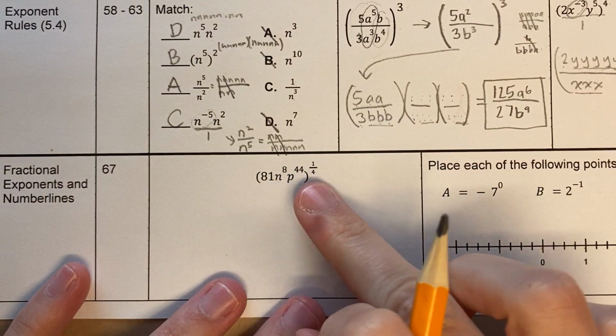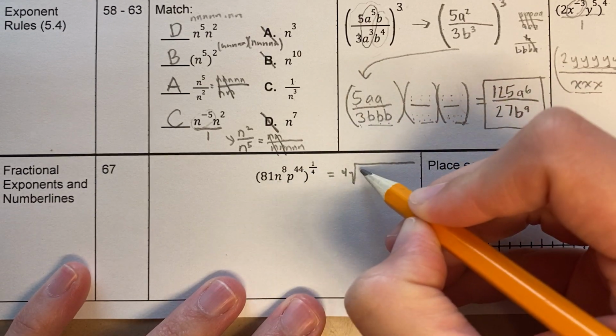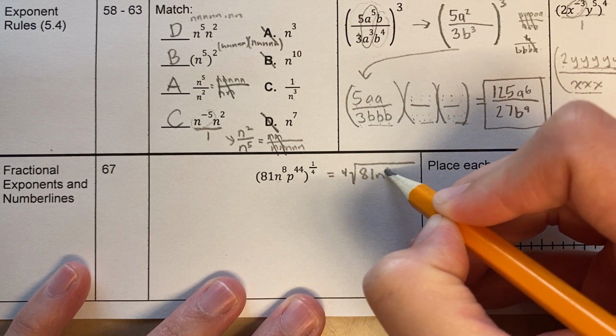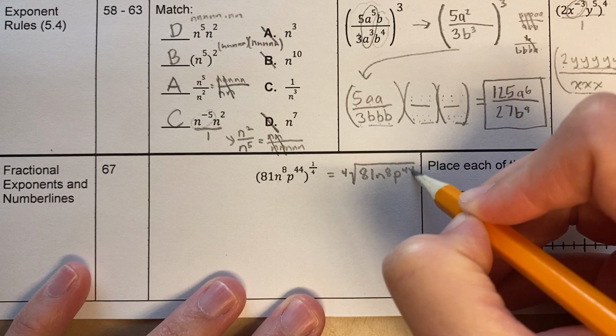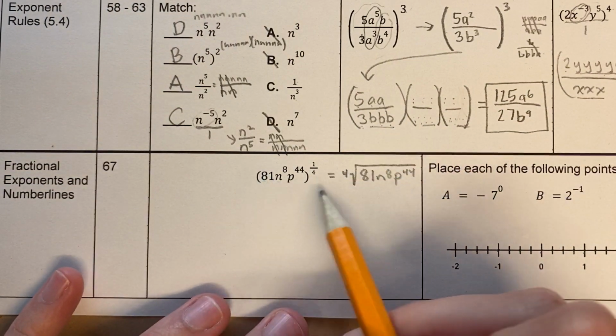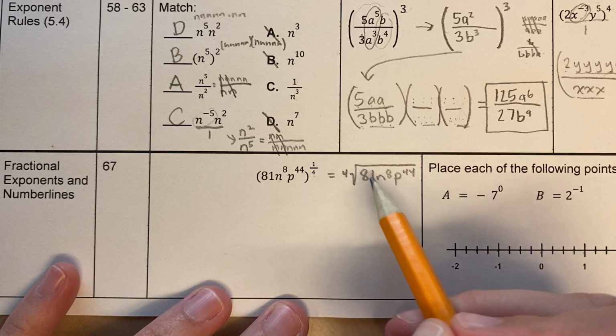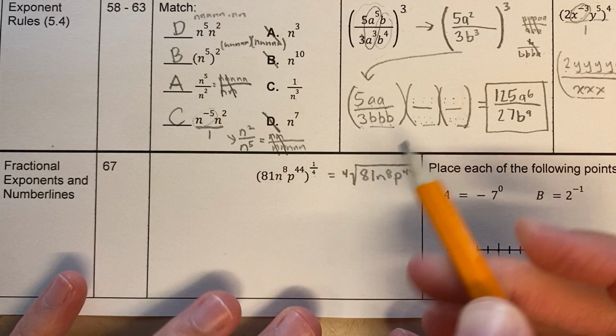Okay, this is to the 1/4 power. So we remember that means the same as the 4th root, right? The 4th root of this, okay, means the same. So let's think first about the number, okay? This means what number to the 4th power is 81? What number can I multiply by itself 4 times and get 81?